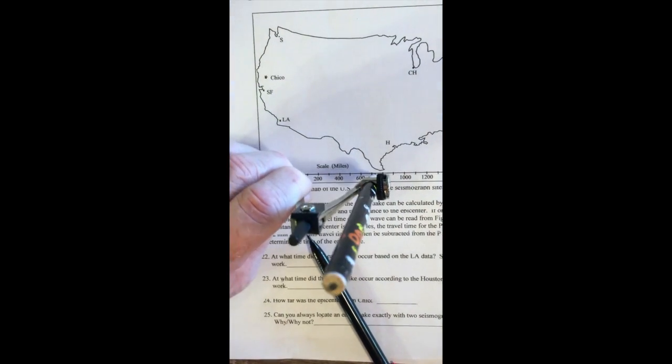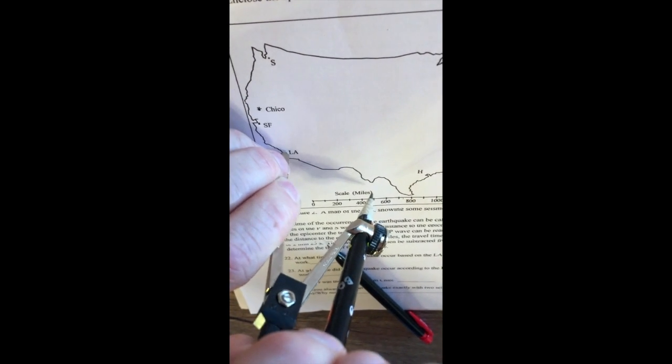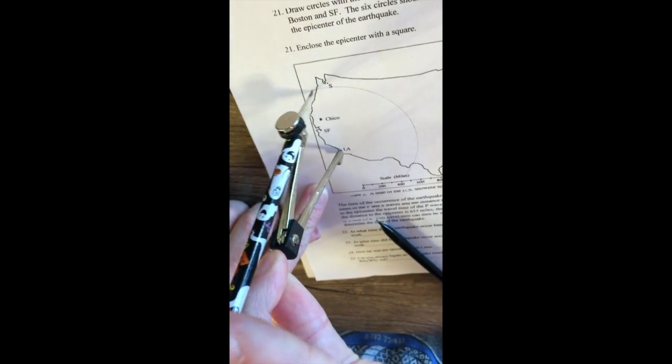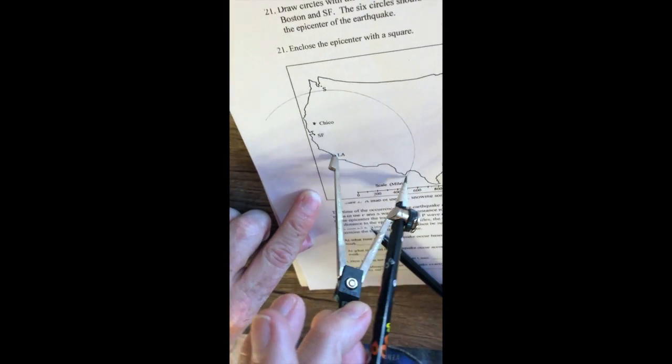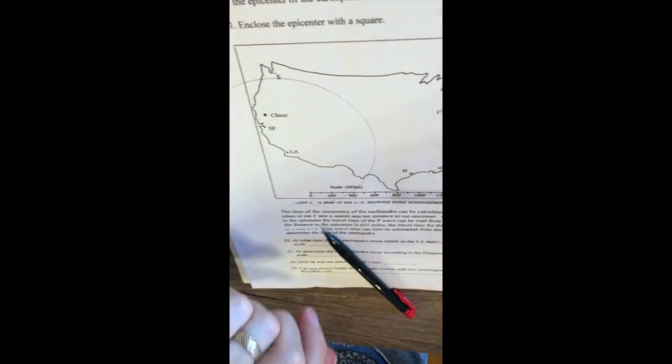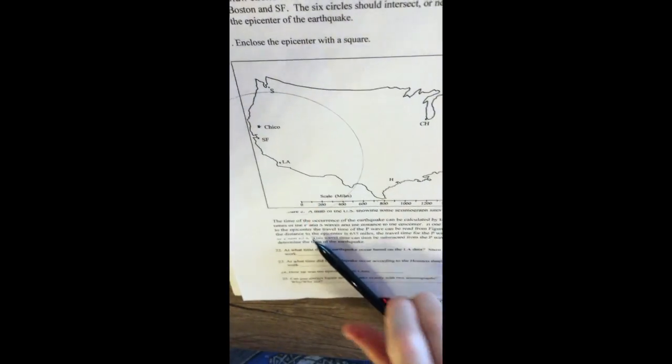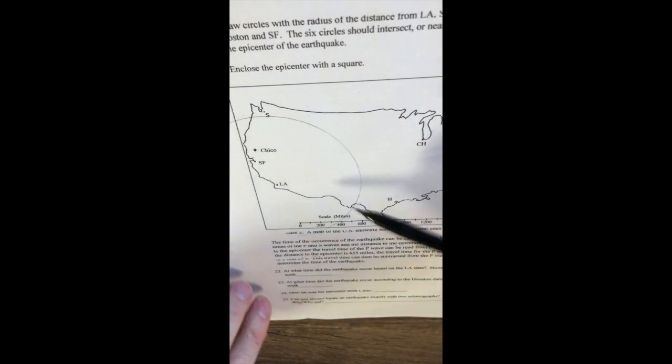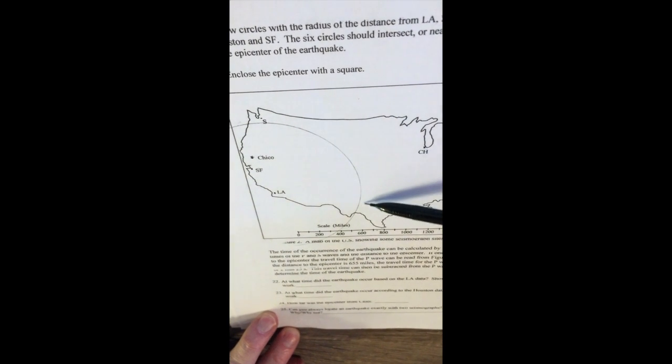Somewhere right about there. So with that, what we want to do now is put this part on LA, and we're just going to draw a circle with our compass, okay? And you don't have to draw the circle all the way off the map. The epicenter will be on the map. So we do that. Now we know that the epicenter is somewhere on this circle.